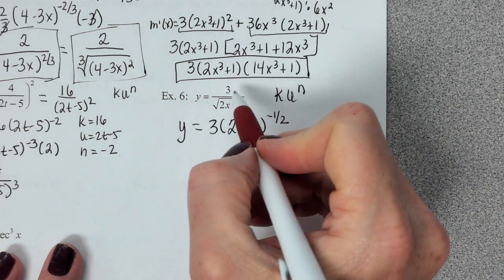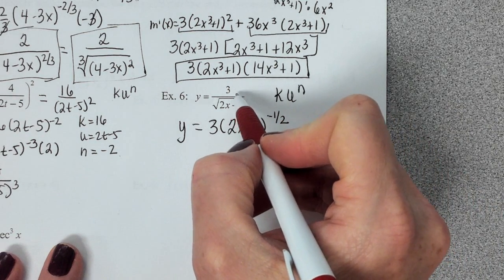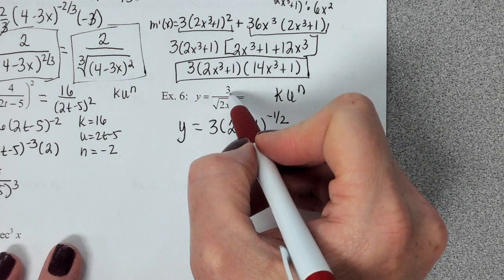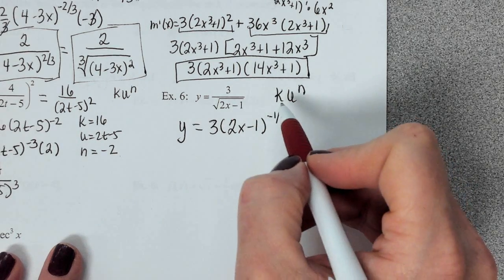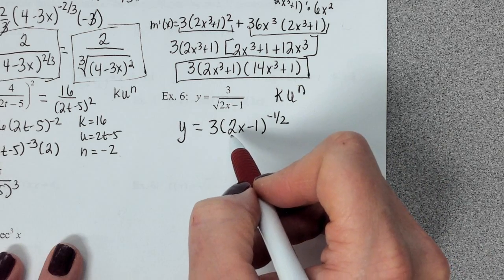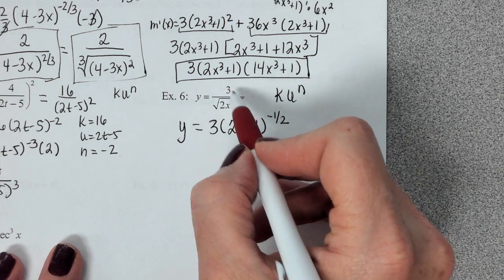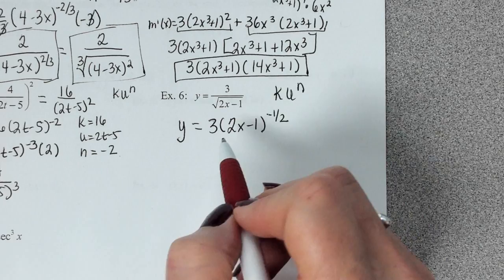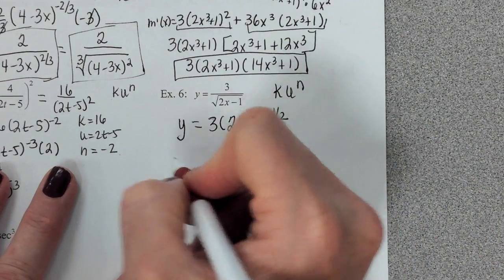But let me point out, guys, if this had been an x, or an x squared, or anything else, I wouldn't be able to do this shortcut. I would have to just stick with the quotient rule. But we're lucky. That's a constant. I can do this. So now we're ready to go.